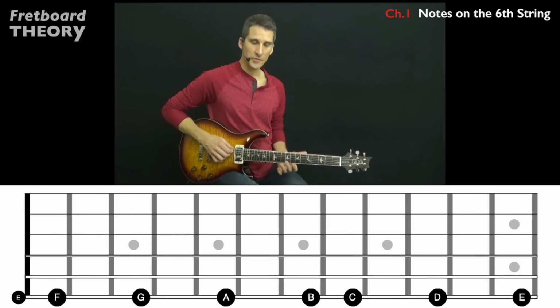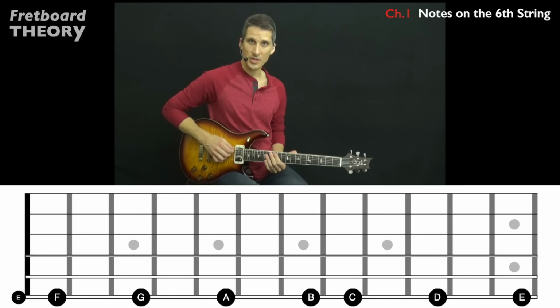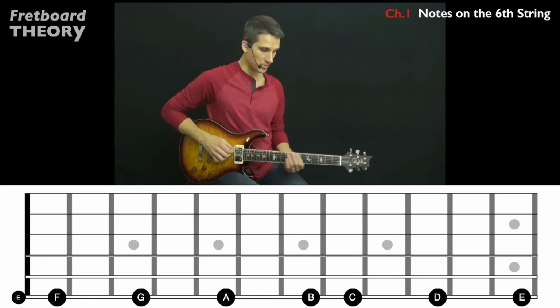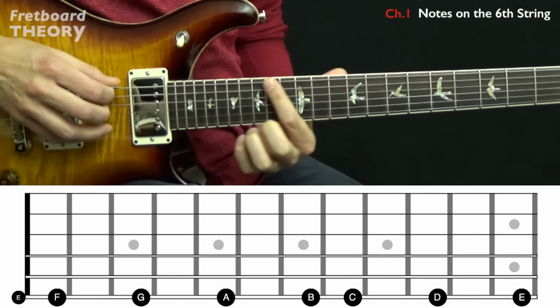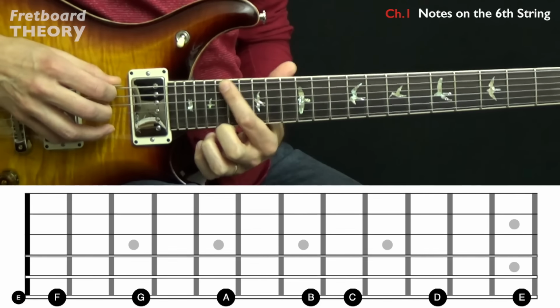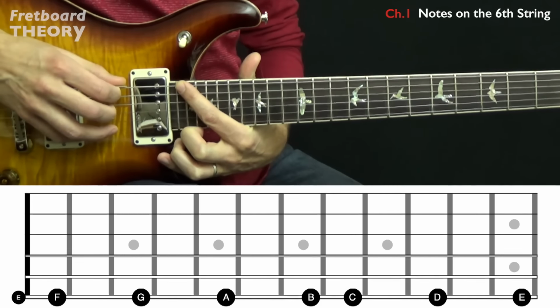The E at the 12th fret of string 6 is an octave higher than the same string open. And all the notes past the 12th fret are the same as all the notes before the 12th fret. E, F, G, A, B, C, D.